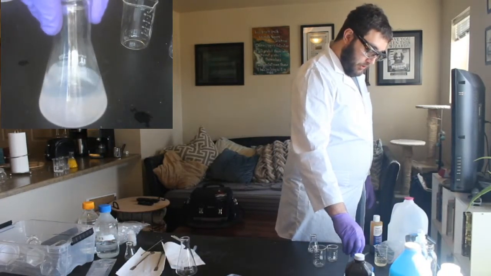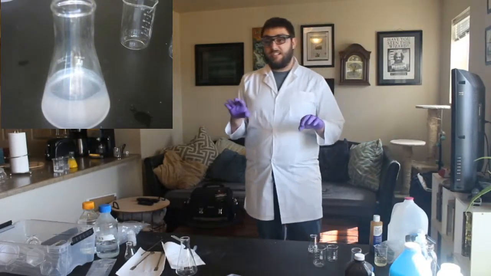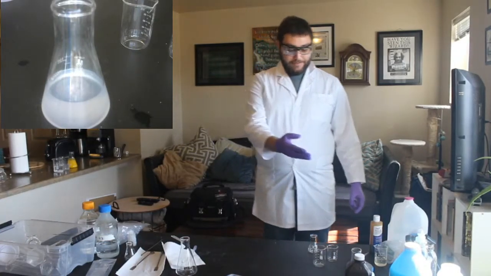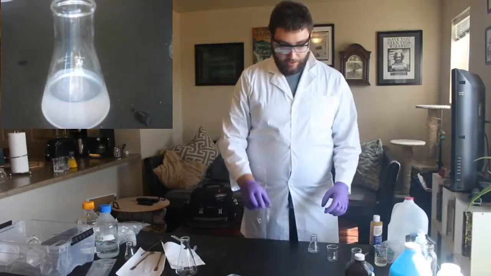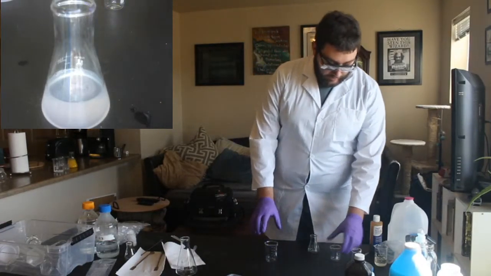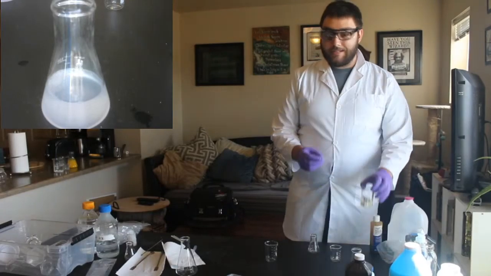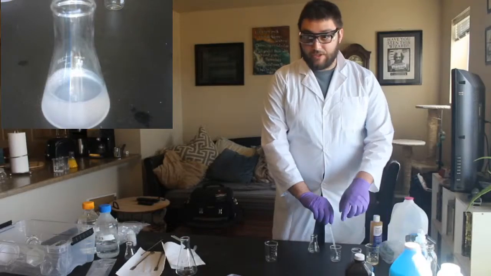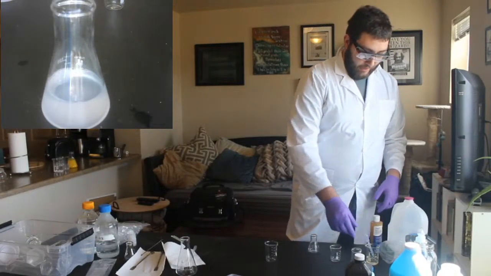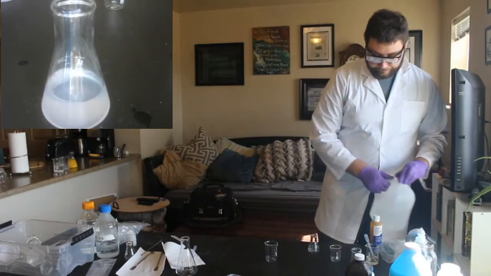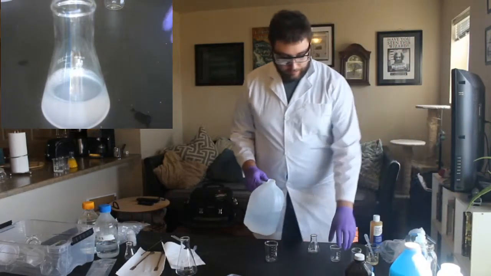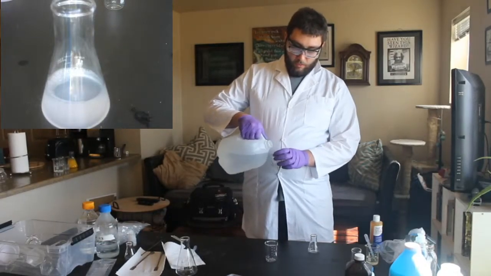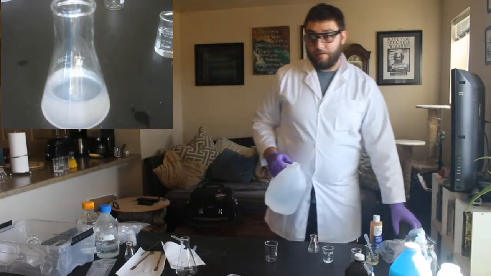And what we can do is play around with how much stuff we added in order to make this reaction go faster. I can already tell, I don't like how slow this is going. So what we're going to do is mix a new one, but this time with a lot less vitamin C. We won't pause this one, we'll let that one keep going. But while we wait for that one, I'm going to start making a new one. So this one has way less vitamin C.